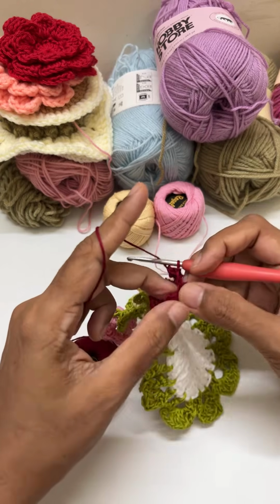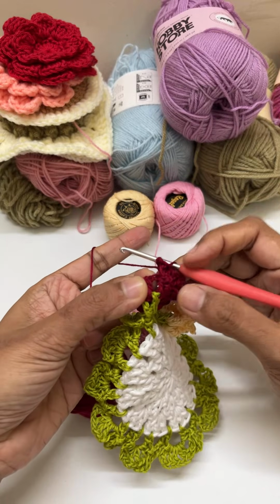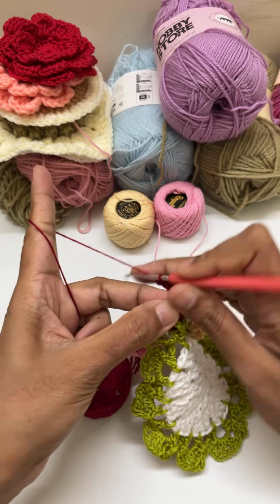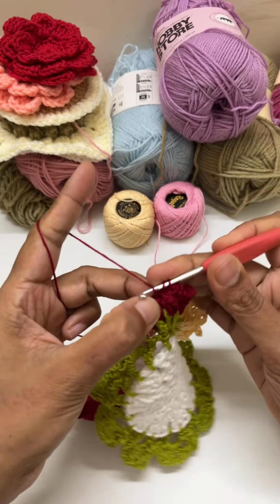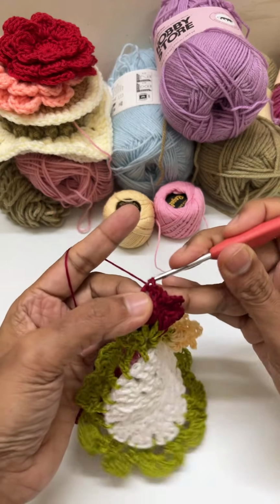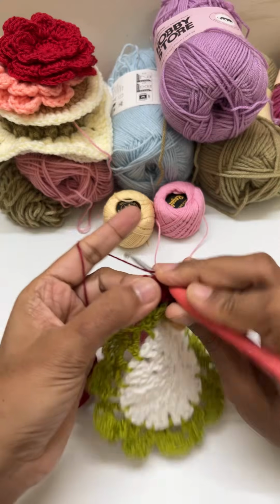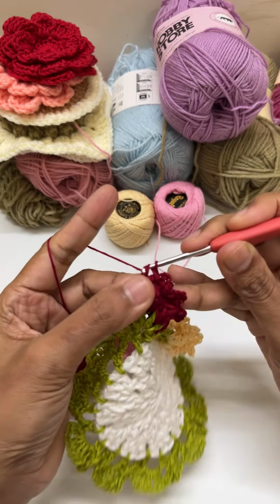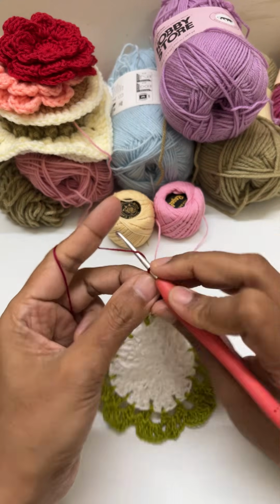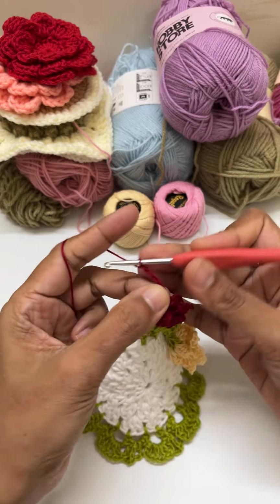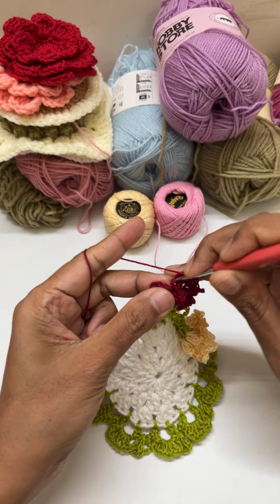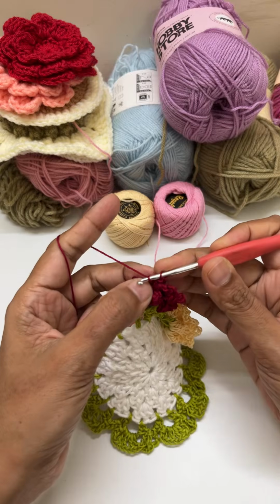Now directly go between the next 2 popcorn stitches and 2 double crochets, chain 3 and slip stitch.